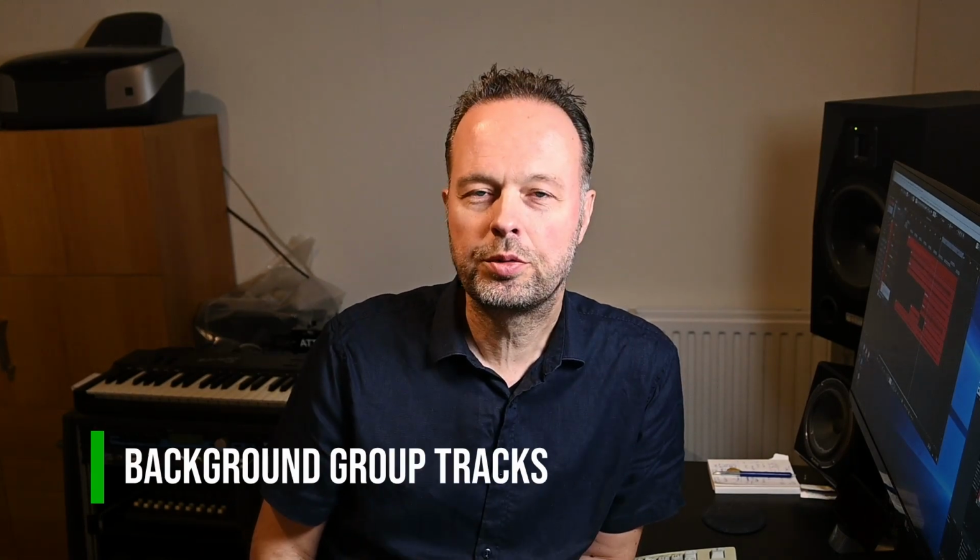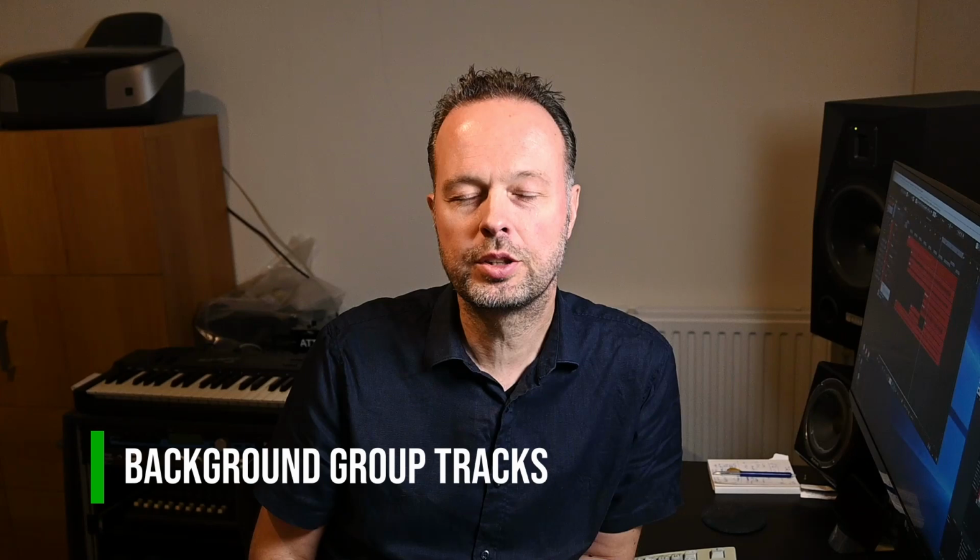So VCA tracks were introduced in Cubase 8. And they're really based on a facility that was part of hardware mixing consoles, where you could control the level of multiple faders by one fader, by means of a voltage controlled amplifier. There is actually a very nice Sound on Sound article from when VCA faders were introduced, so I will link that in the description below.